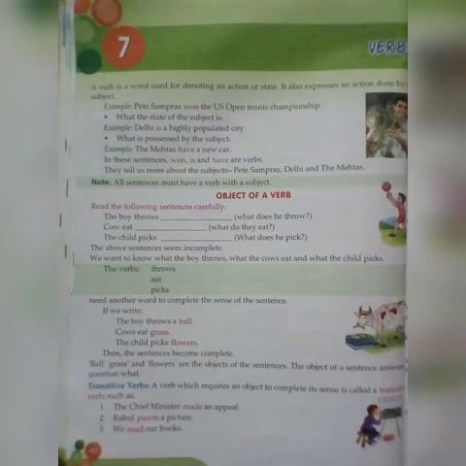Next you will learn about transitive verb and intransitive verb. A verb which requires an object to complete its sense is called transitive verb. I repeat, a verb which requires an object to complete its sense is called transitive verb. For example, Rahul paints a picture. Here, a picture is the object of the sentence, so the verb paints is a transitive verb.